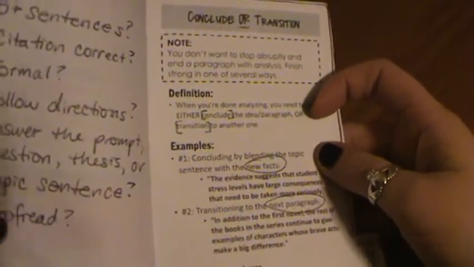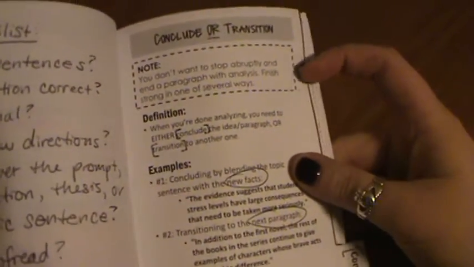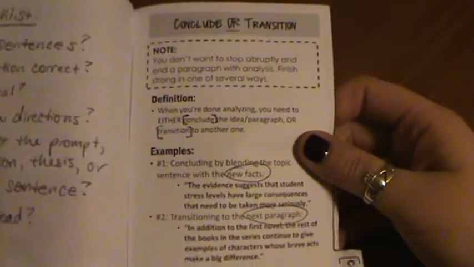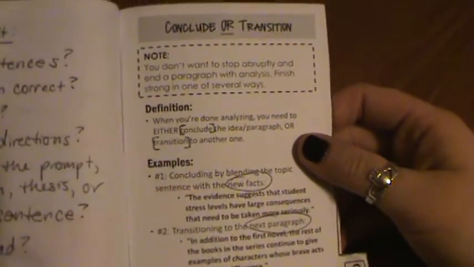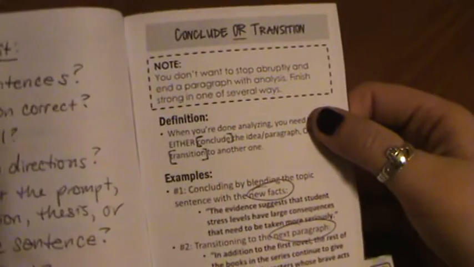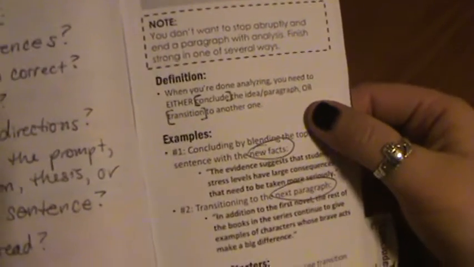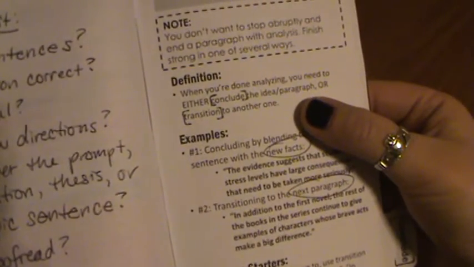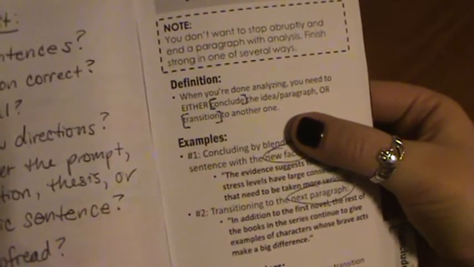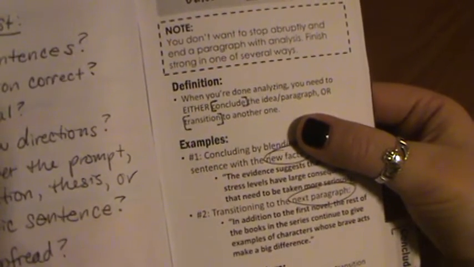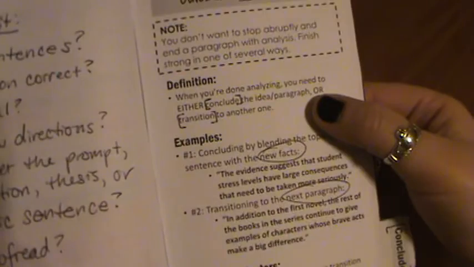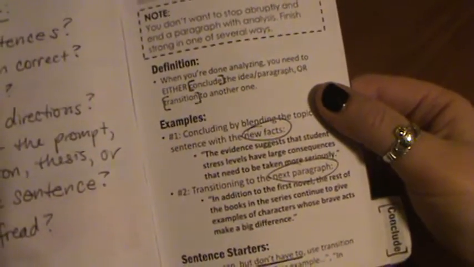Cool. Now at this point, you've almost got an entire paragraph. Now you just need to wrap it up somehow. If you end it abruptly, that could be bad depending on your genre. So you need to either conclude and end the paragraph completely or transition into your next fact and your next set of the analysis process, especially if you're citing more than one thing in the same paragraph.